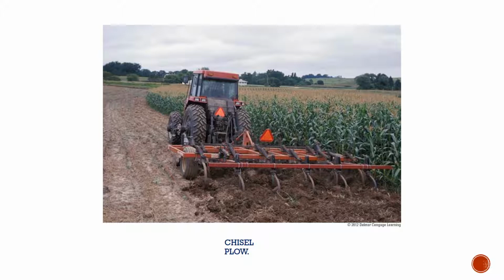So this is what a chisel plow looks like, and you can kind of imagine in your mind those chisel blades there. That's just kind of eating up, getting that seed bed ready, and getting that soil ready for that secondary tillage with the disc.